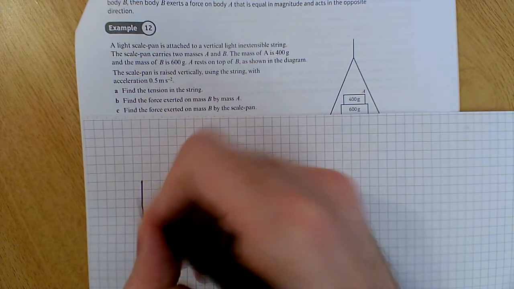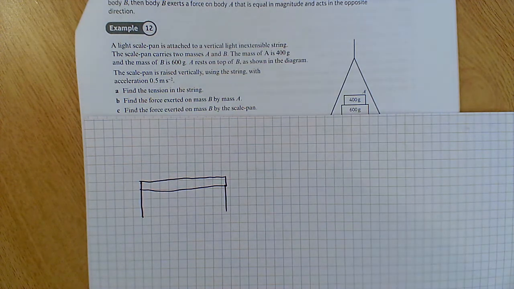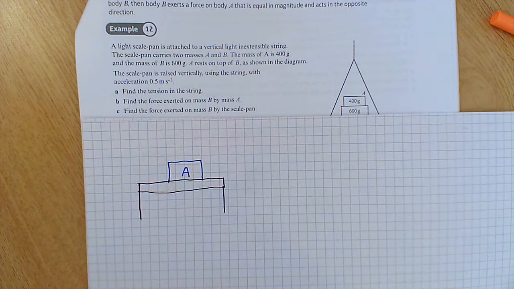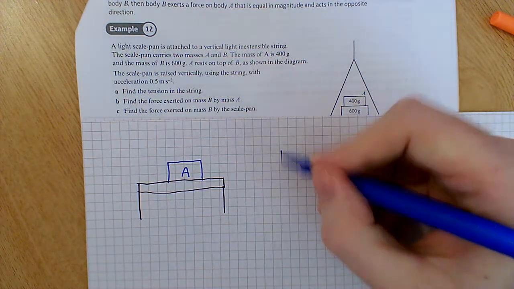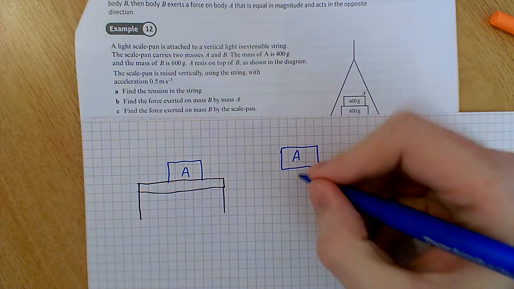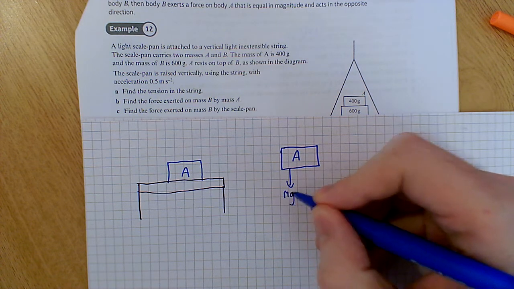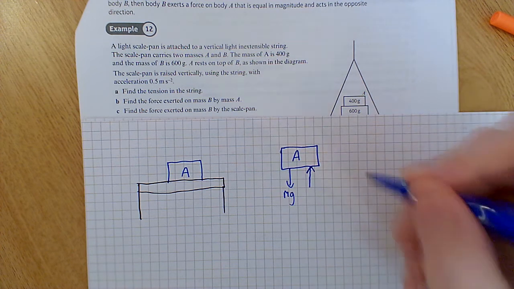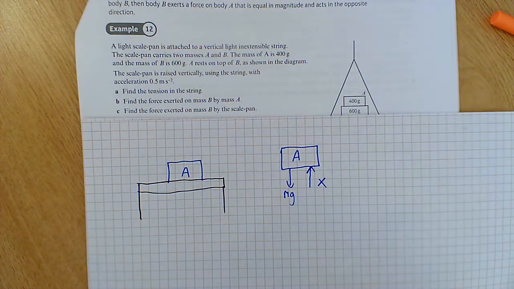So if you've got a table here, and you've got our object on top of it, then we can think of them individually about the forces that they have acting on them. So if we think about object A, object A has obviously got its weight pulling it down, so this will be mg, where m is the mass, and that balances to stop it falling down with a force that we call the reaction force from the table. So I'm going to call that x in this case.